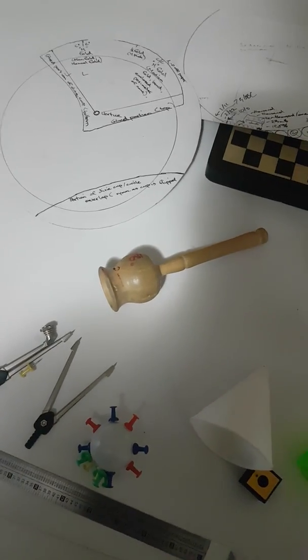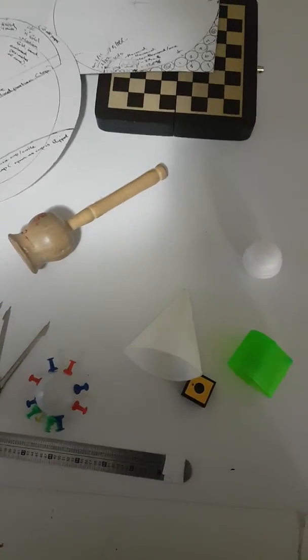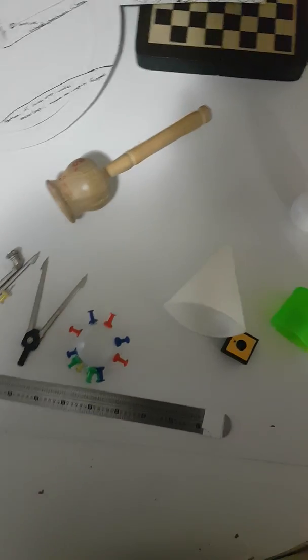So we'll see how it goes. I'll let you know, but that's when you see me using all kinds of weird ratios and relationships and things, that's why.